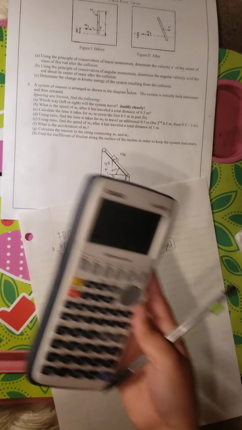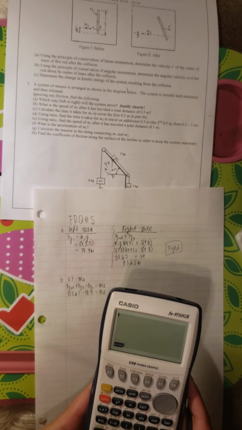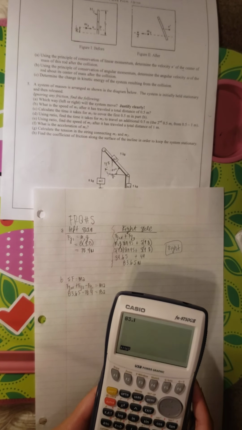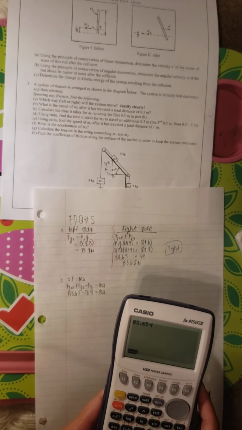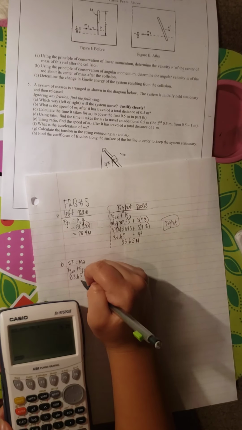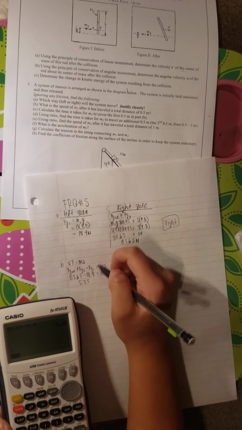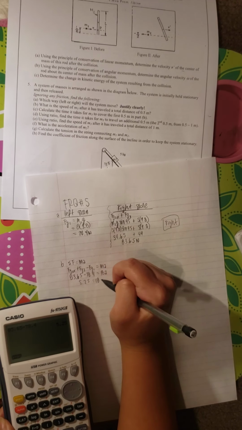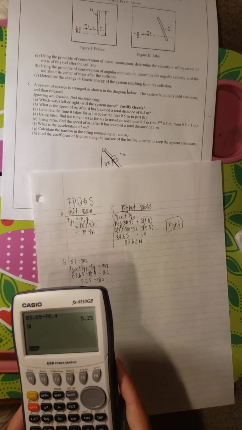Okay, so we get 83.65 minus 78.4 equals 5.25. We'll go ahead and divide.